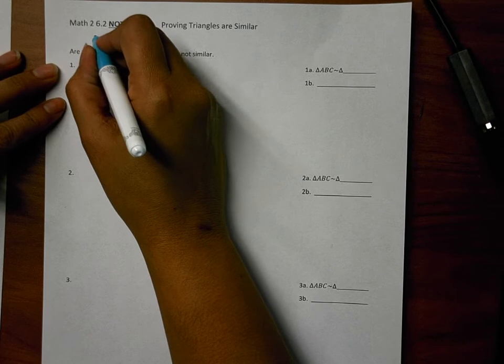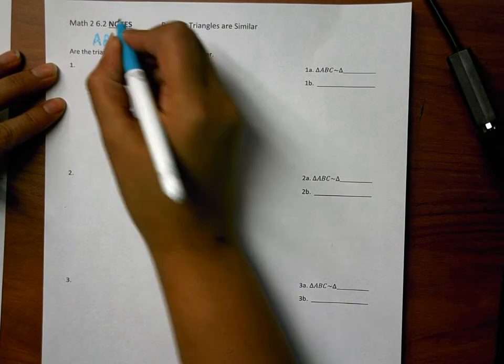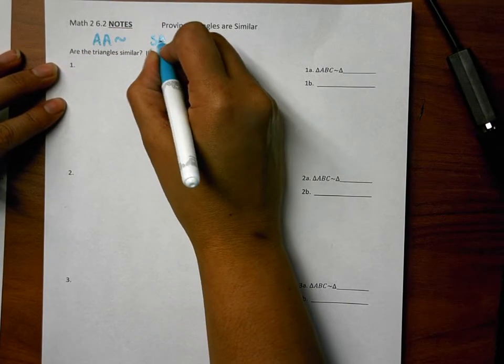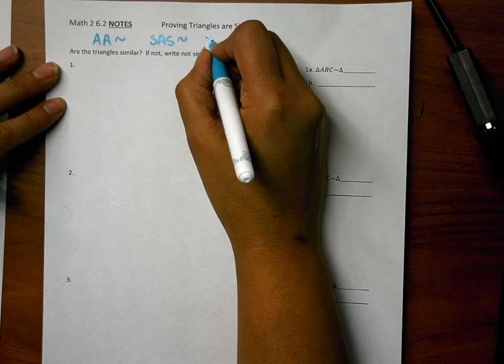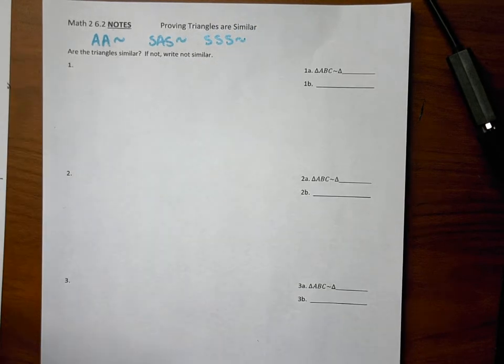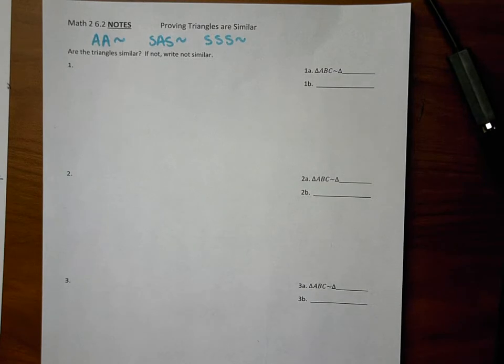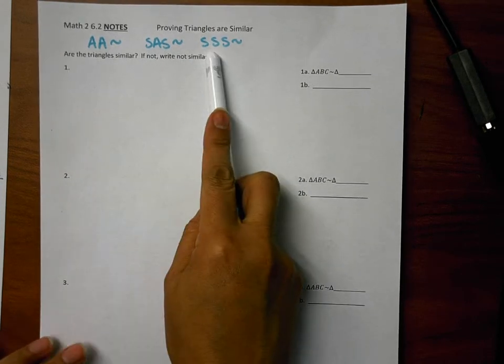be using. They are angle-angle similarity, side-angle-side similarity, and side-side-side similarity. Those are the only 3. I know when we were working with congruency, we had more. But when we're working with similarity, it's just these 3.